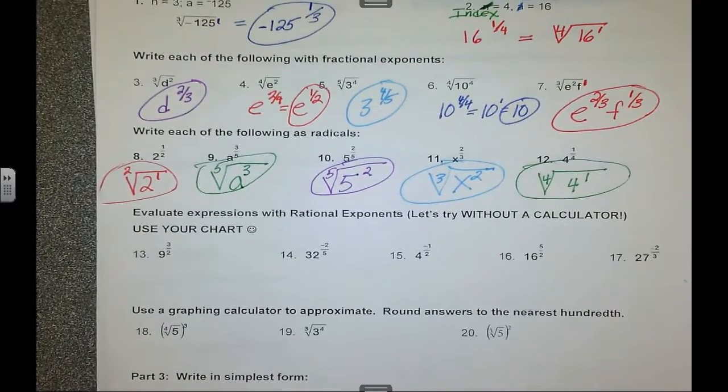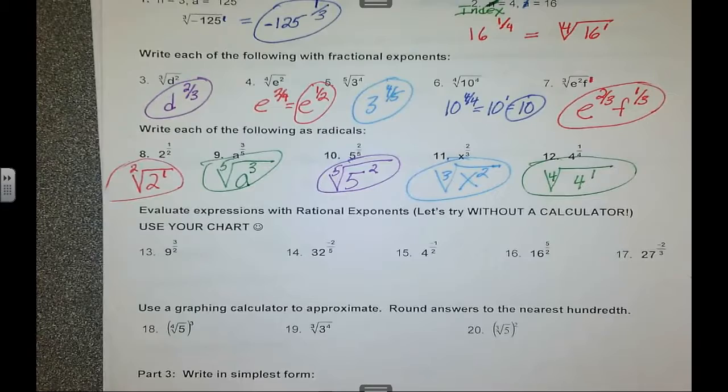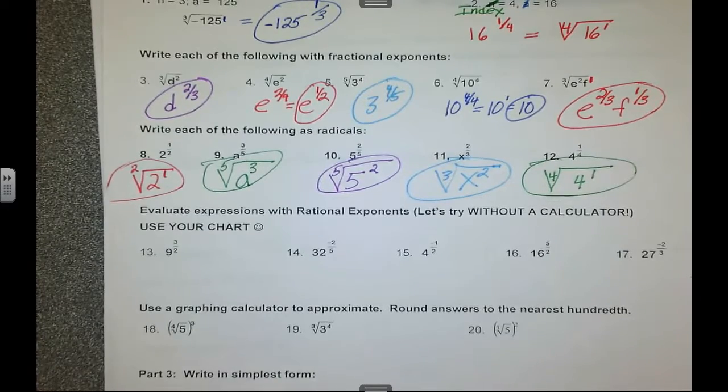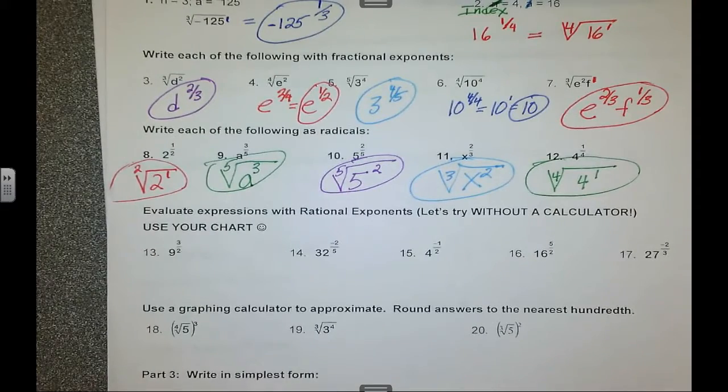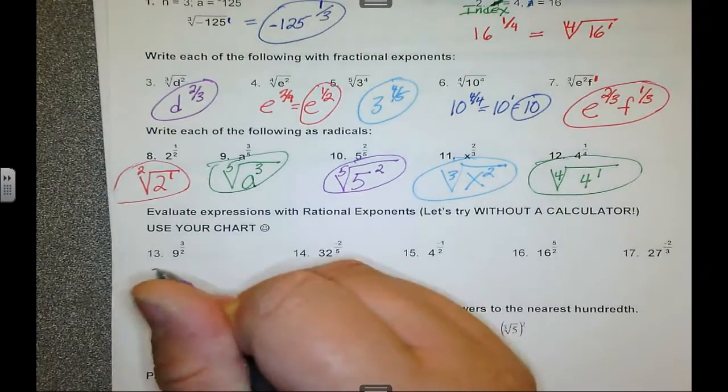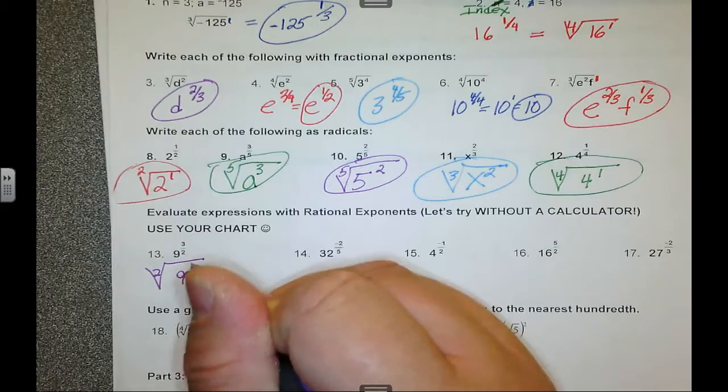Okay, how about 13? Now we're still doing the rational exponents. 2, radical, 9, 3. Good.